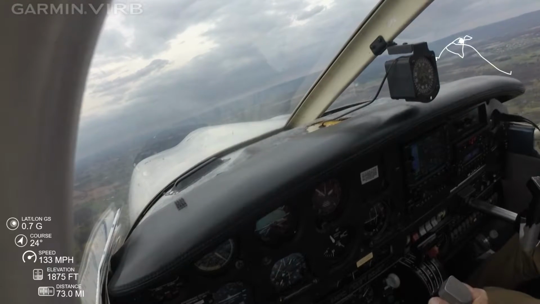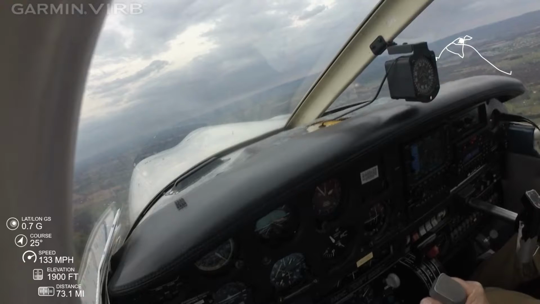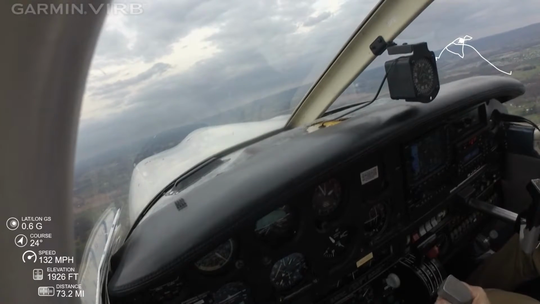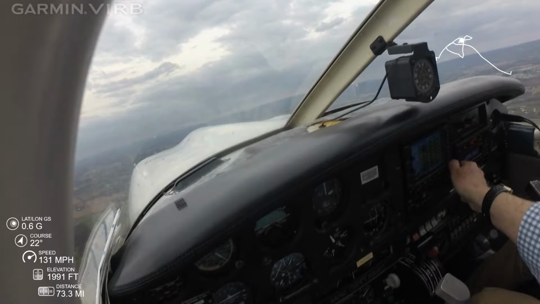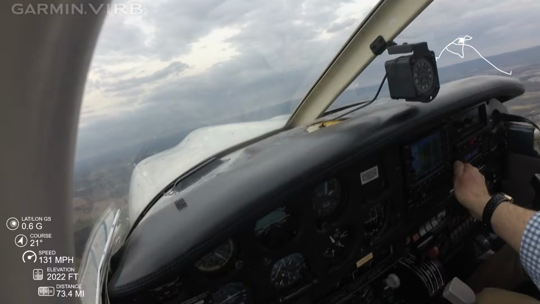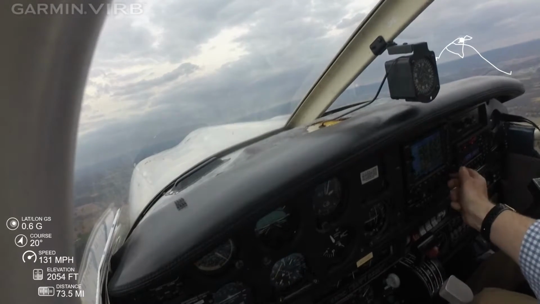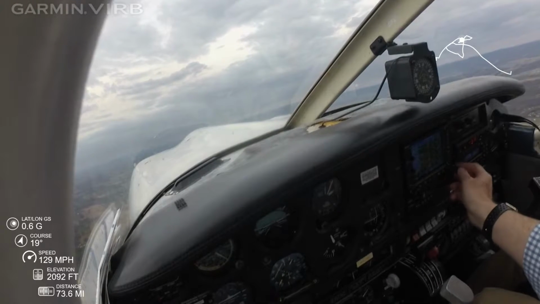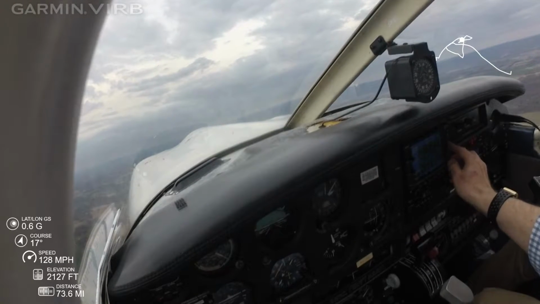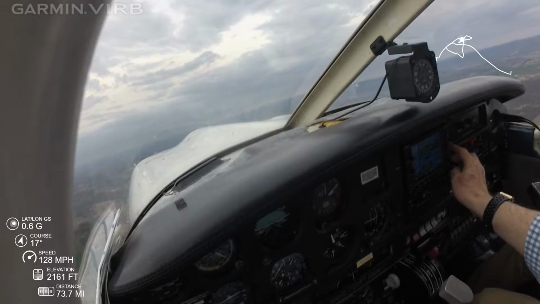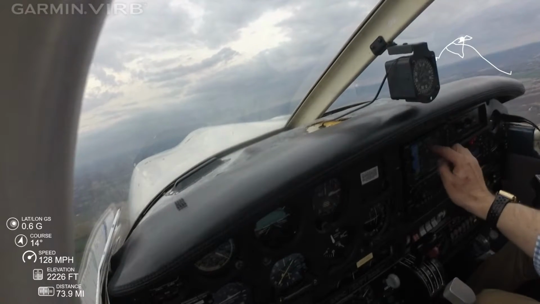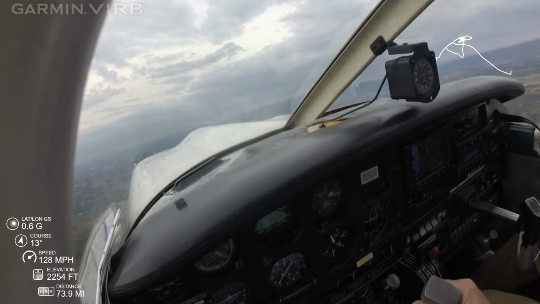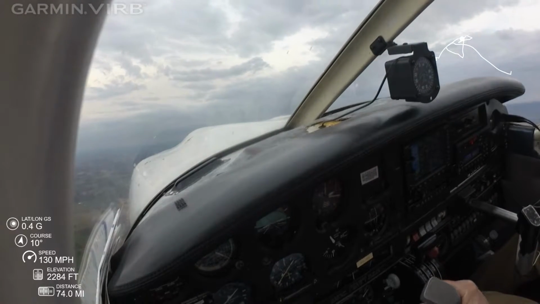All right. So, go ahead and take us direct to, let's say, Winchester with the GPS. Let's see what we can find here. Let's find nearest airport. Direct to. Enter. Activate. Okay, there you go. So that means a desired track of 235. I'm going to turn to the left, and it's 12 miles.